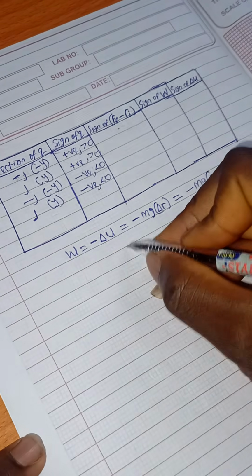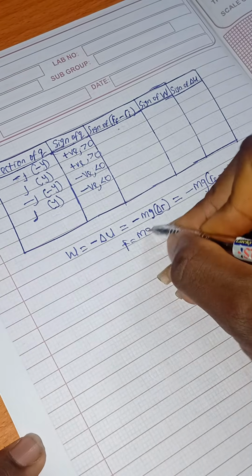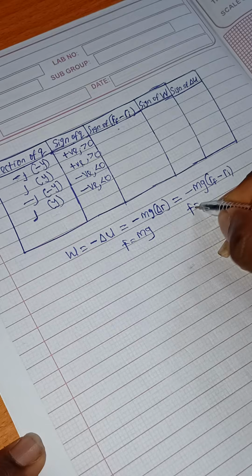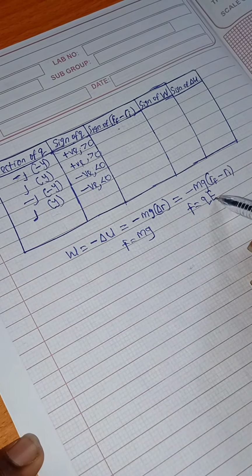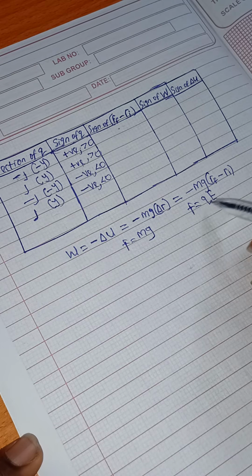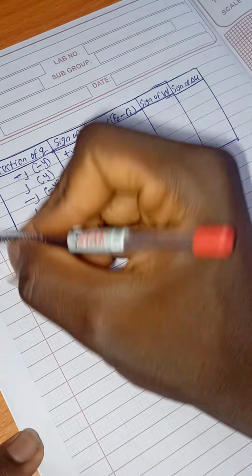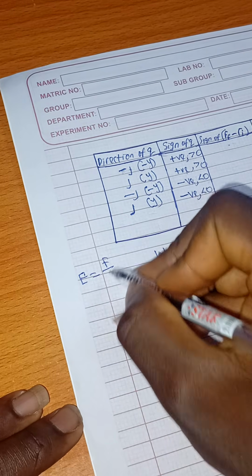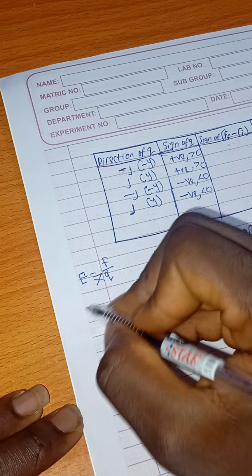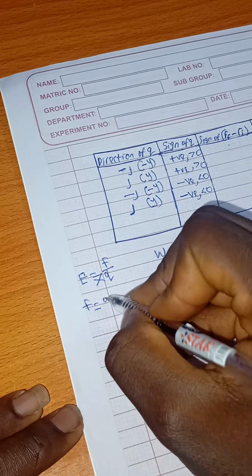Are we together? And you know that F equals to mg. You also know that F equals to QE. Don't forget this now. Electric field intensity is equal to F over Q, force per unit charge. If you cross multiply, F gives you QE.